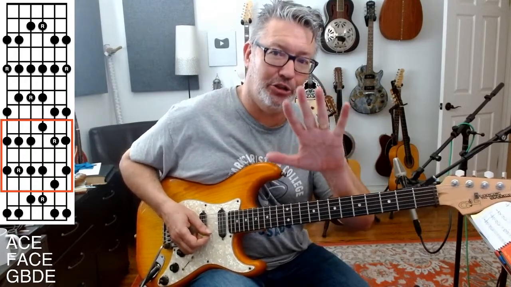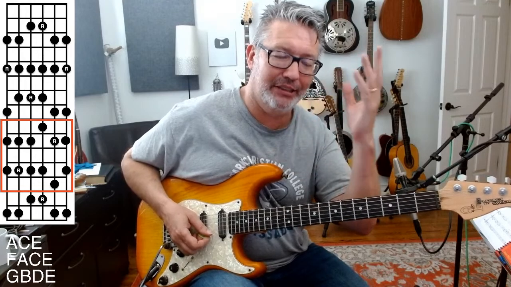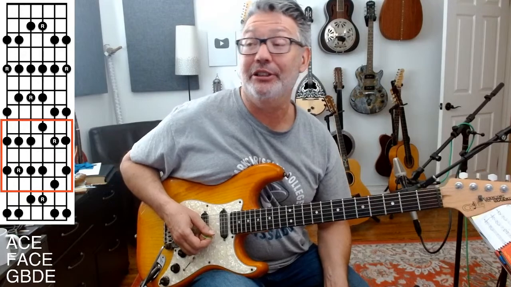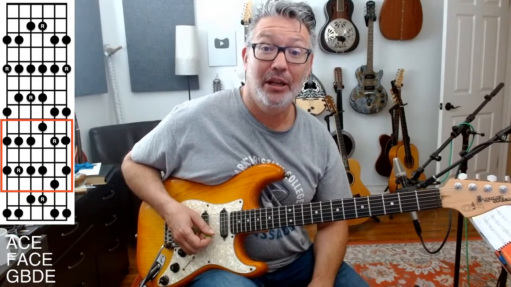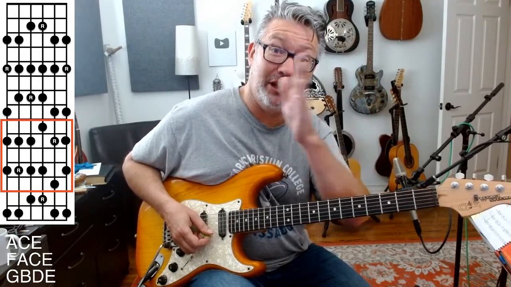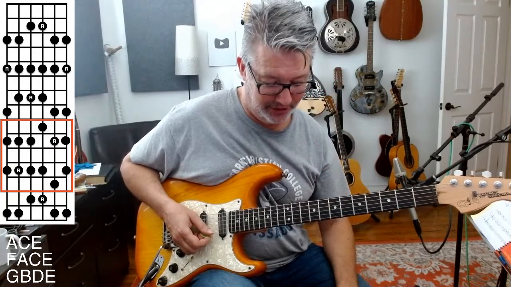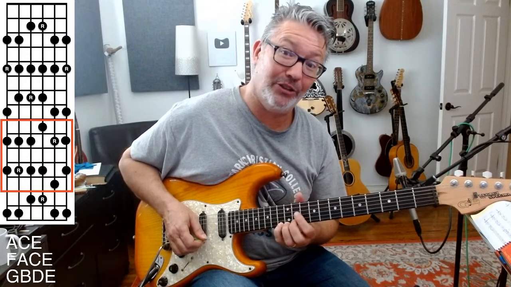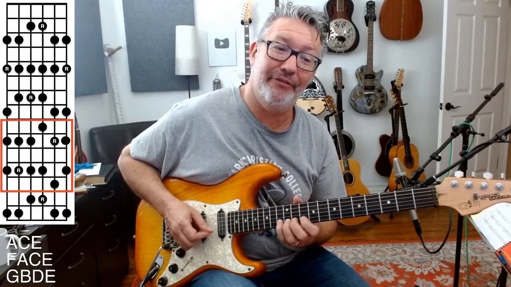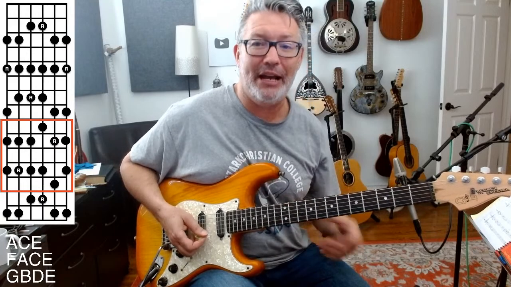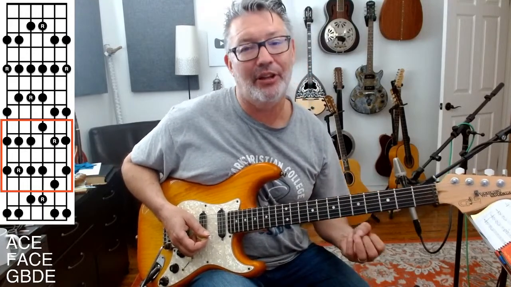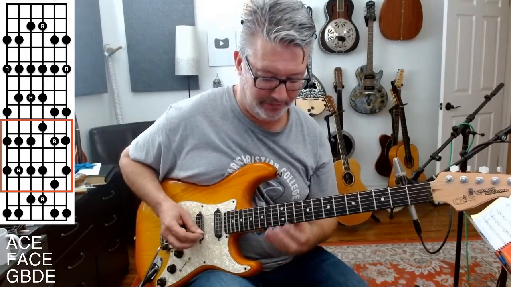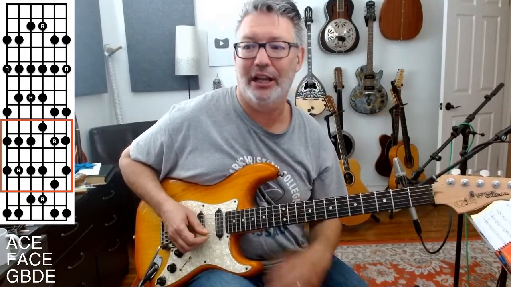But here's a little trick. This is probably not super applicable, but if you're doing triplet 16ths, for example, and you want to start on beat 4 and land on beat 1, you need 7 notes. That's only 6 notes, so you add that chromatic, and now you've got that 7th note that allows you to start on 4 and end on 1 if you're doing triplets.